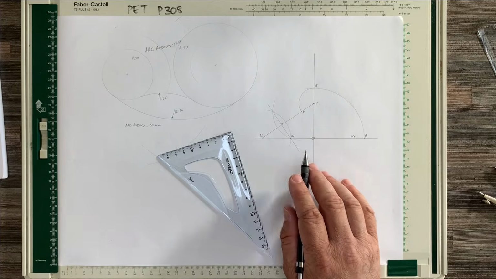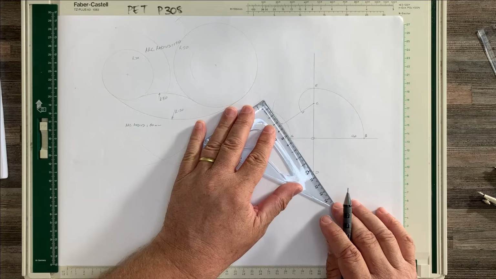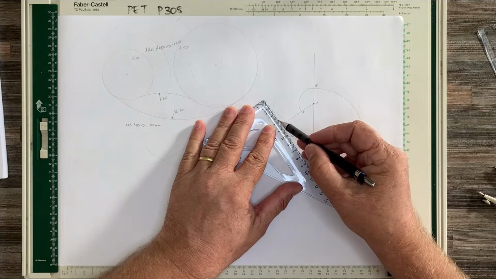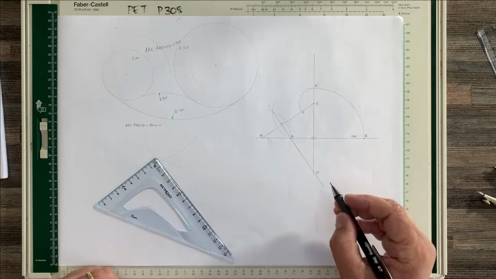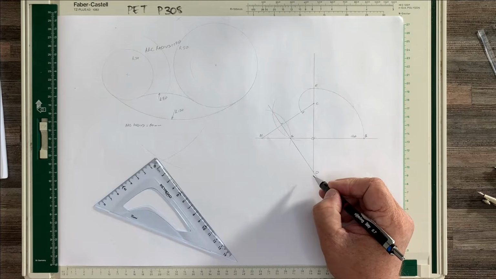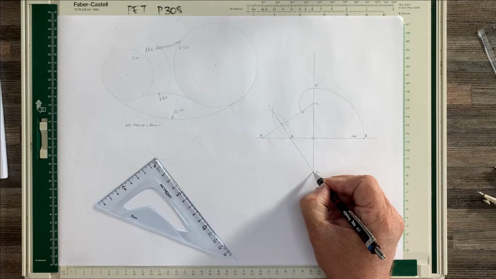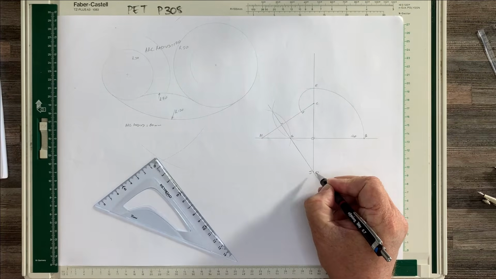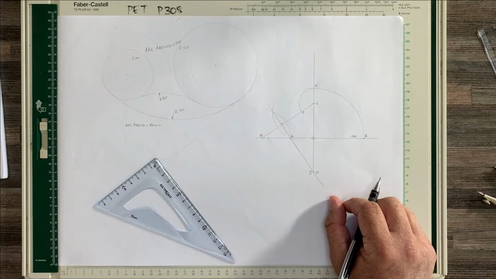All right. If we now extend this line further down, we'll find that it intersects with the line CD at a point which we will call J. Now in my case J is just slightly below D, so it just depends on the geometry of your ellipse.